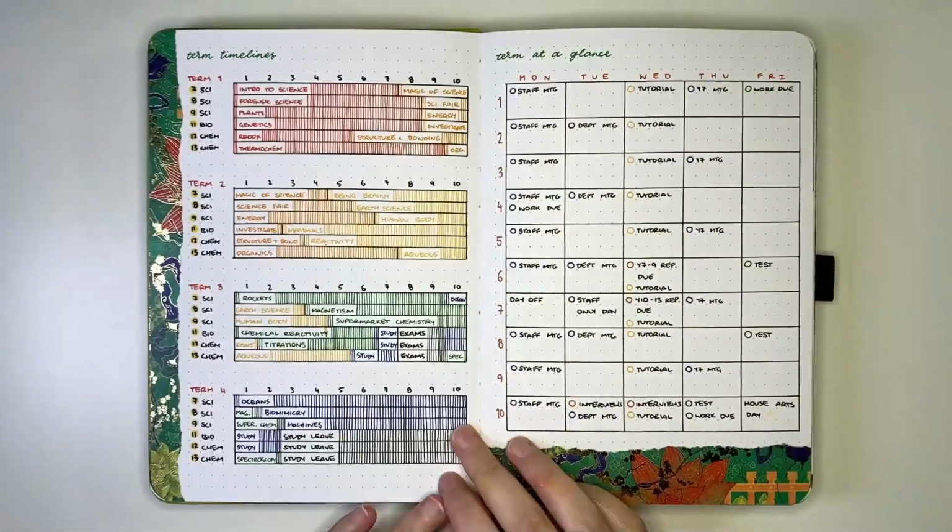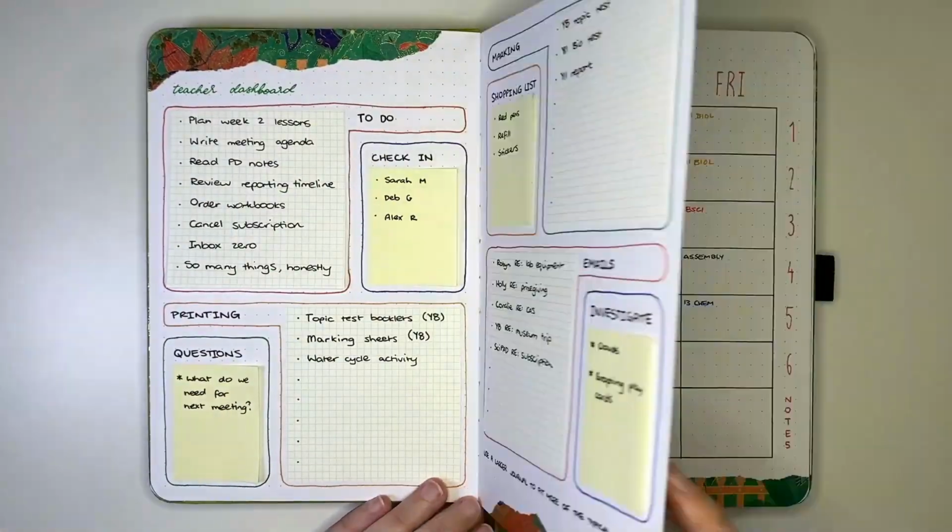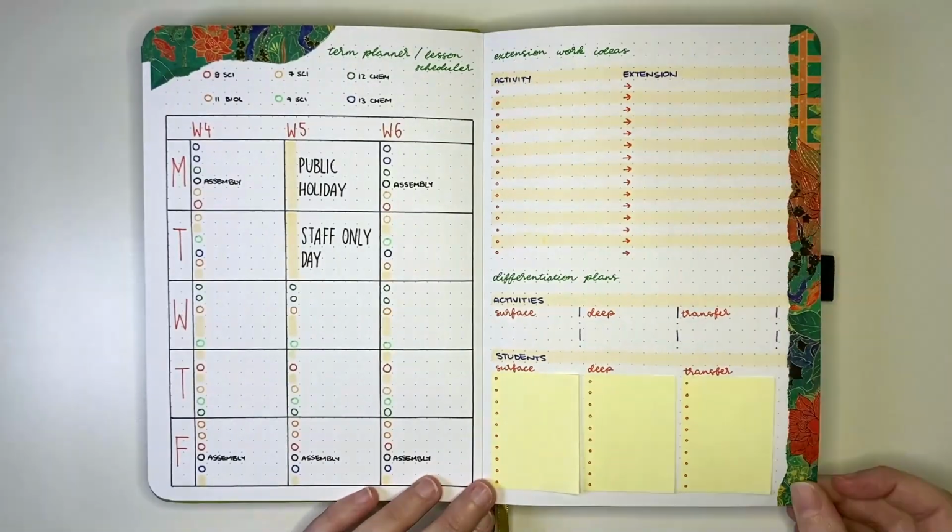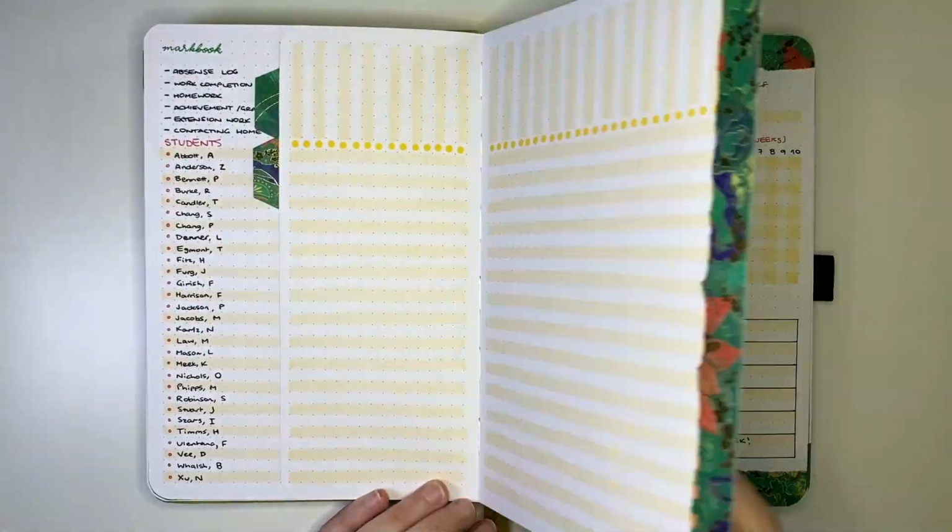Flipping through though, and as mentioned, there are plenty of other ideas that I have for teaching related layouts, so be sure to jump over to my channel to see the video where we go through all of these.